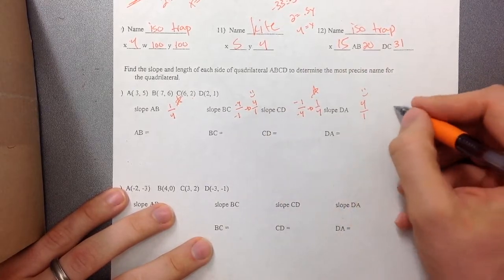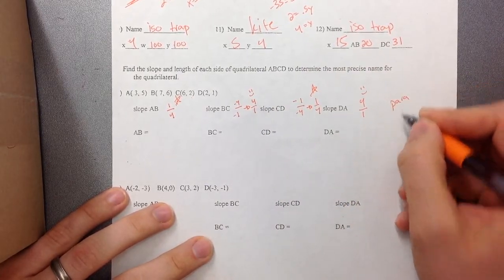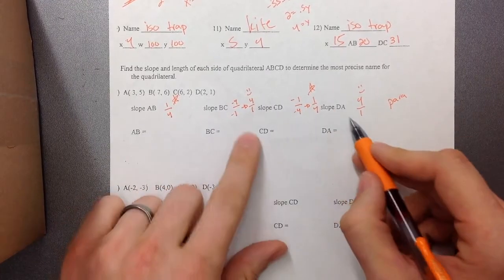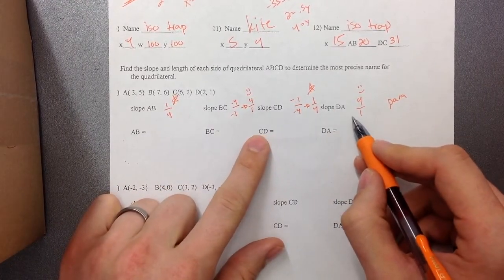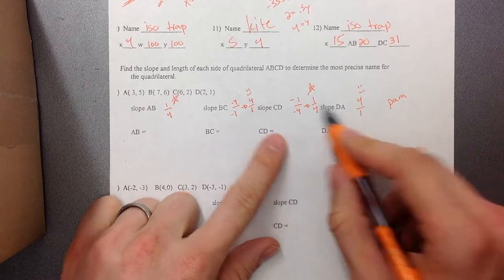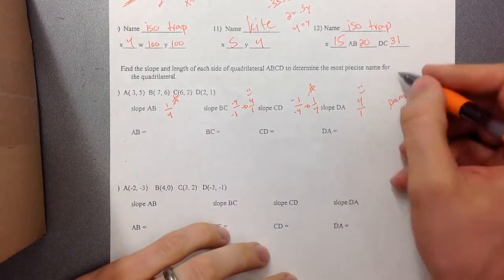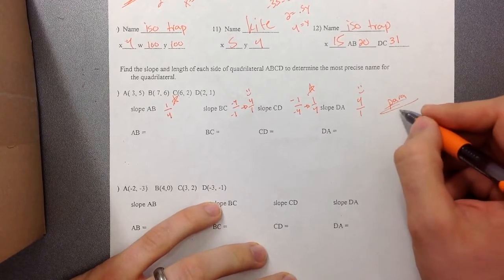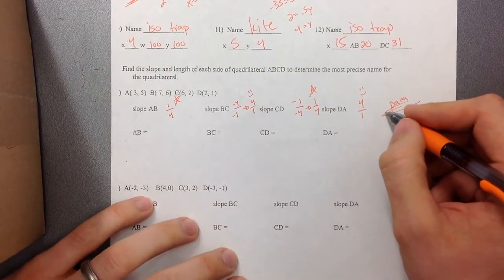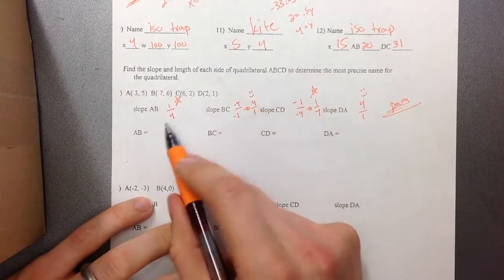I know at a minimum it's a parallelogram. And I've got 4 over 1, 1 over 4. Oh, they're not perpendicular. I thought maybe they're perpendicular, but they're not. So we know at least it's a parallelogram. It could be a rhombus. That's really all we can get extra.